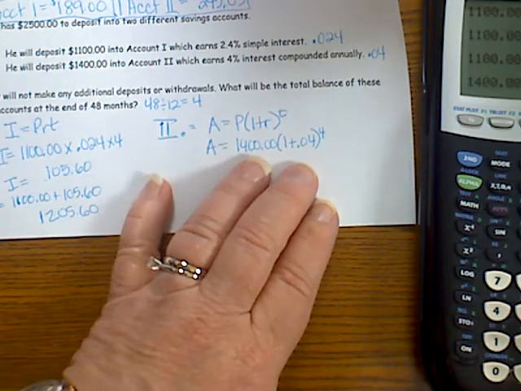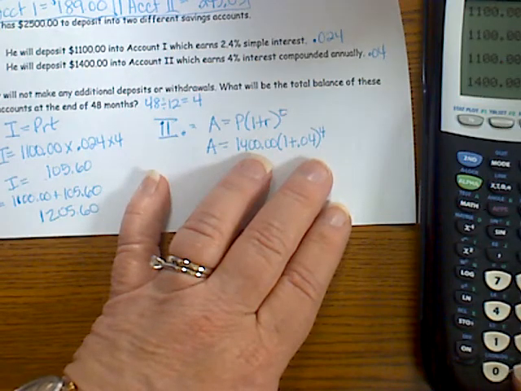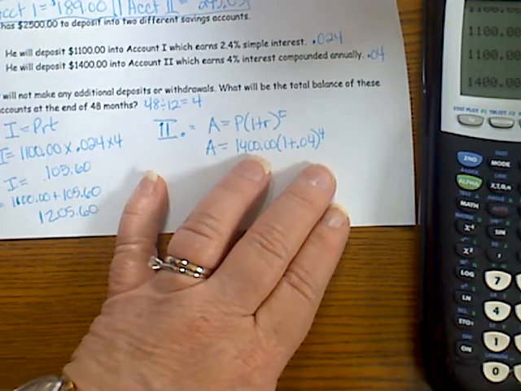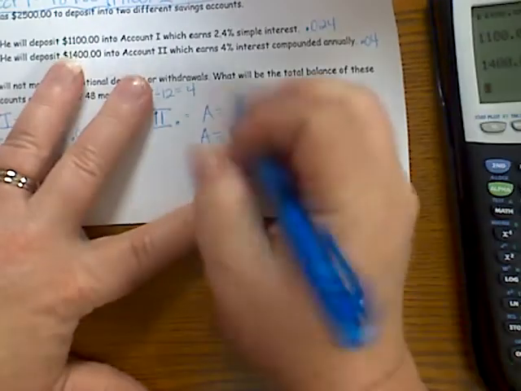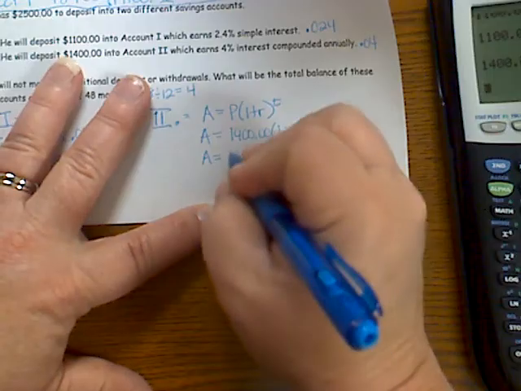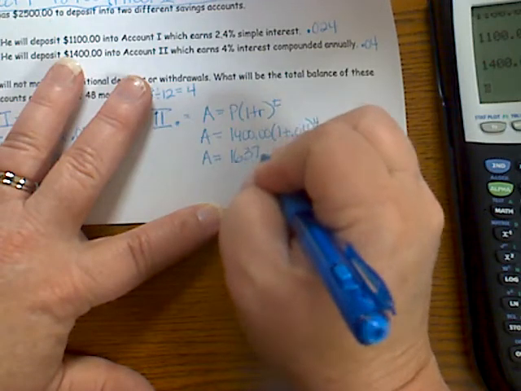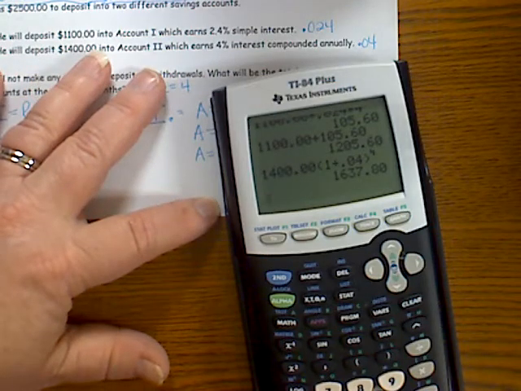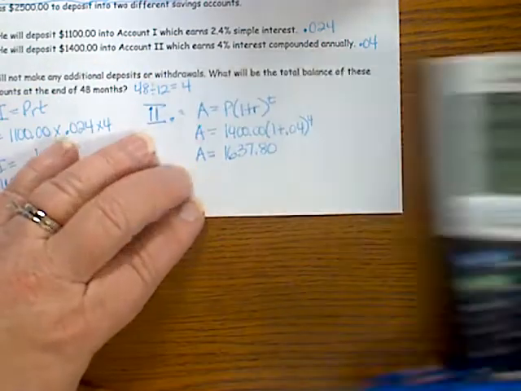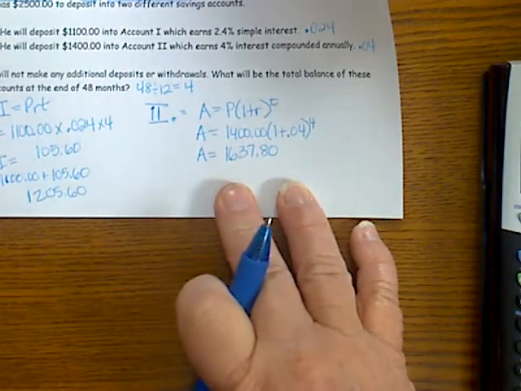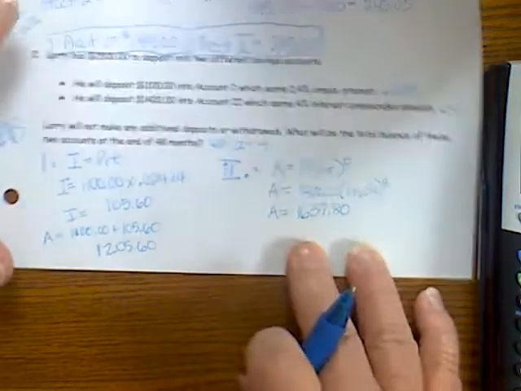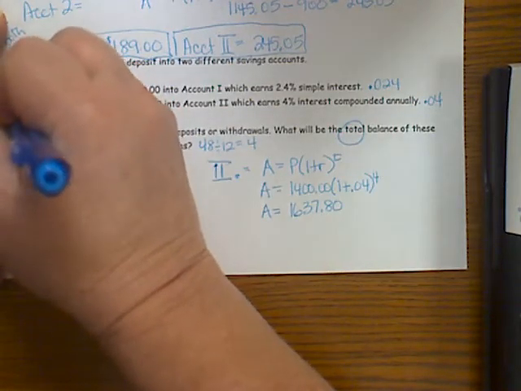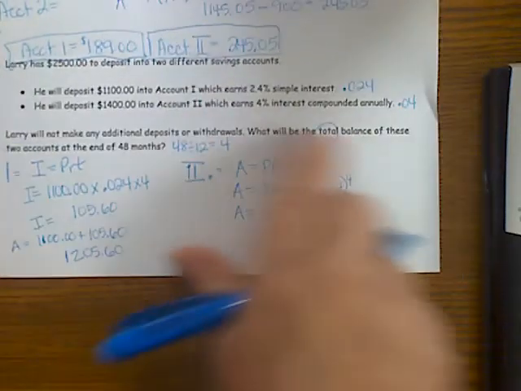1,400 parentheses 1 plus 0.04 parentheses to the power of 4. Get out of there and hit enter. And I have solved for A, so it's $1,637.80. Now, account balance. Remember, my whole thing was account balance, but let's see what I actually needed. What will be the total? So I should have written total account balance of these two accounts.